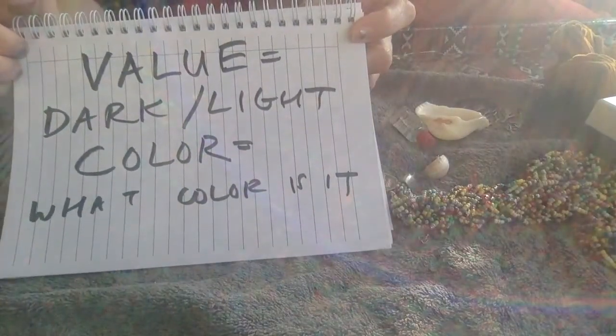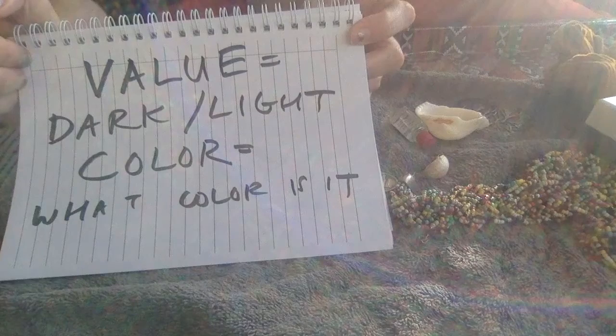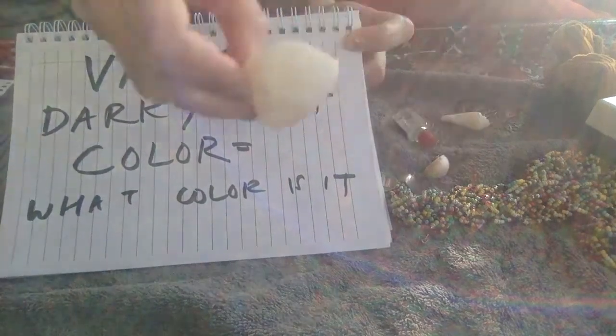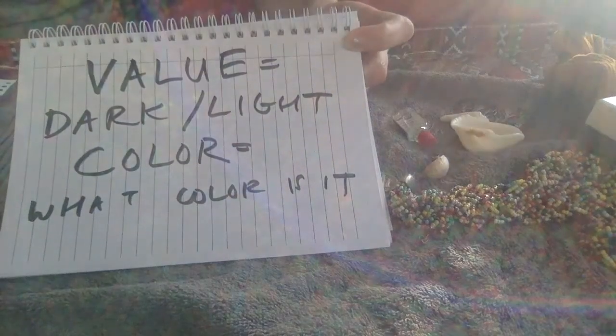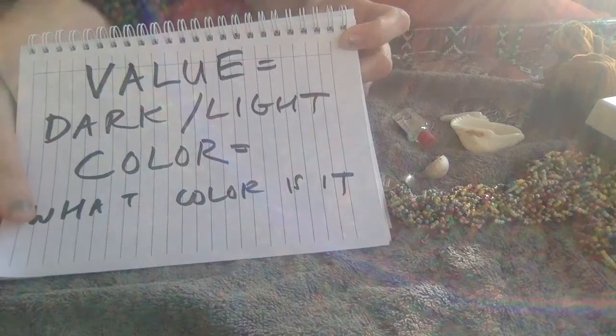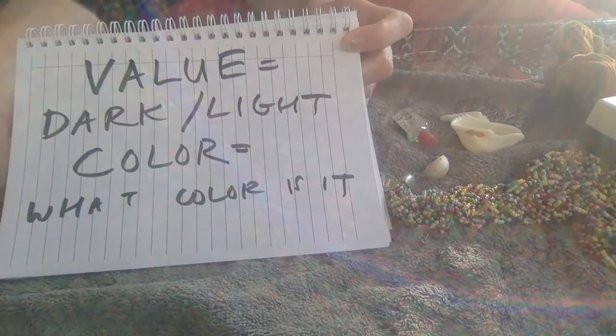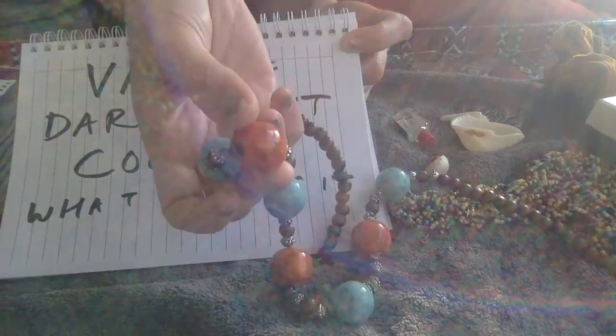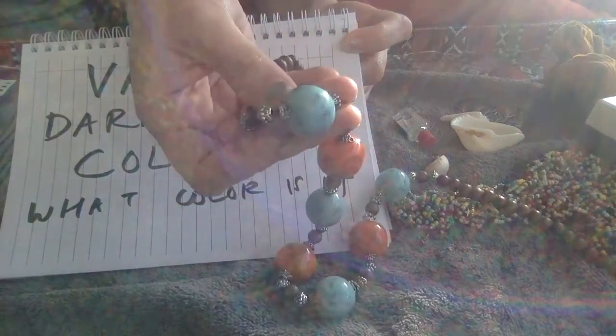Value is how dark or light the object is. So this is the same thing as drawing. All right, so this has a light value. This has a darker value. Color, just like with painting. What color is it? Here we have orange, here we have blue.